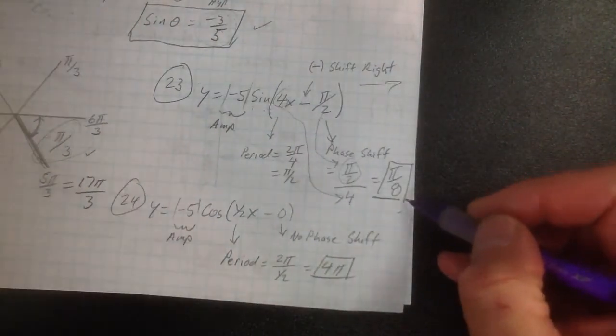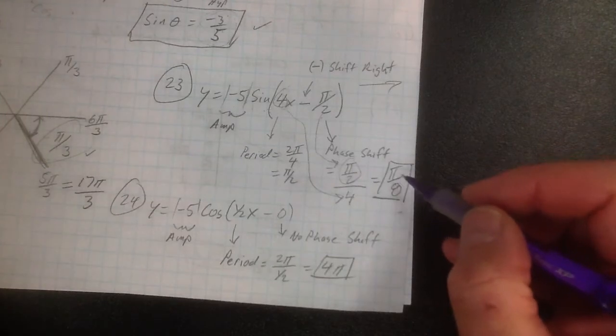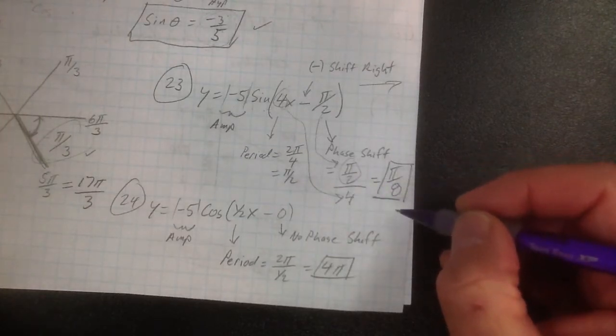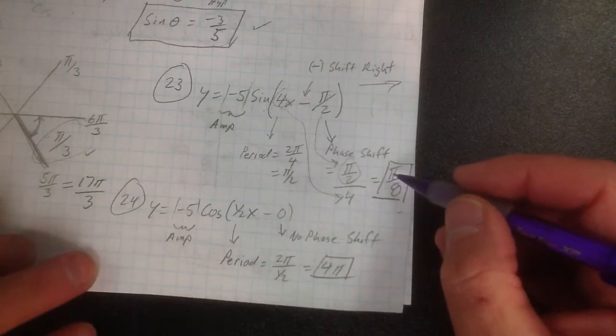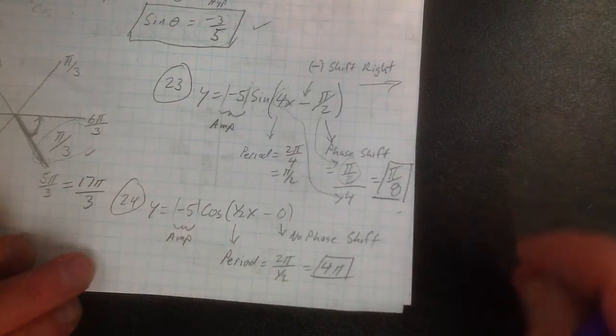All right, so the answer for 23, it's a phase shift of a positive pi over 8. So I'd actually add pi over 8 to all of my x values in my t-table and my parent functions to get that shift to the right.